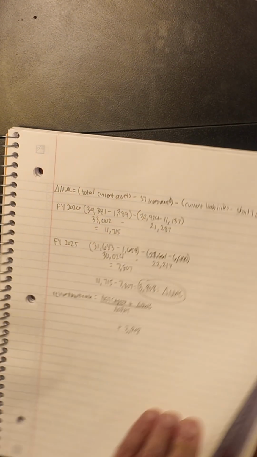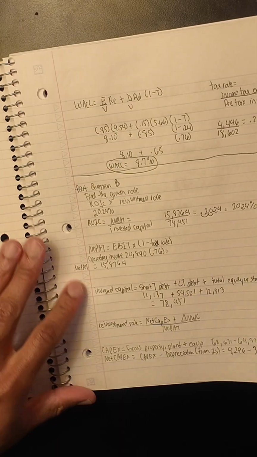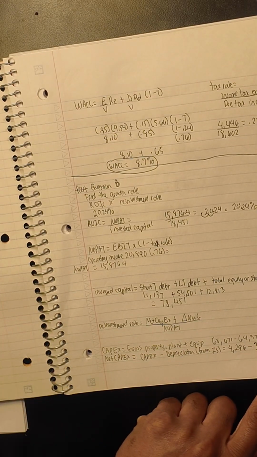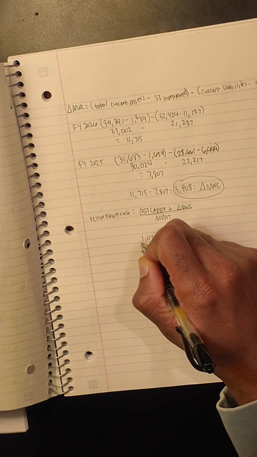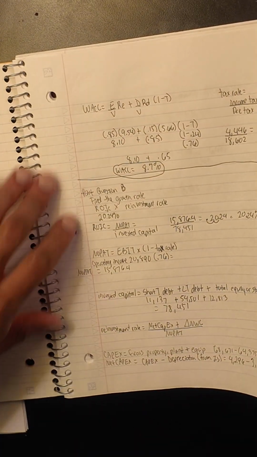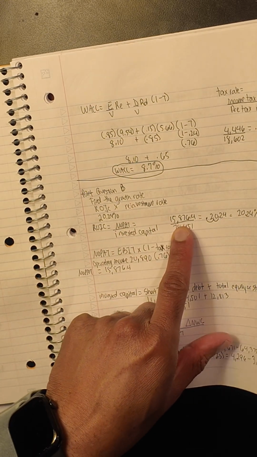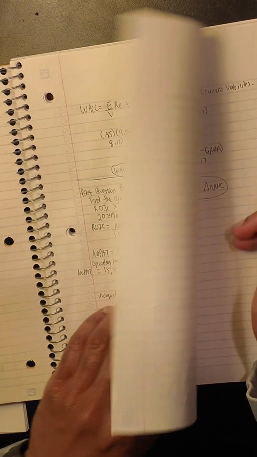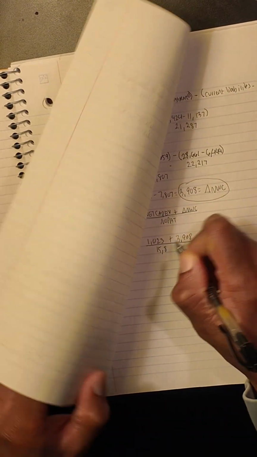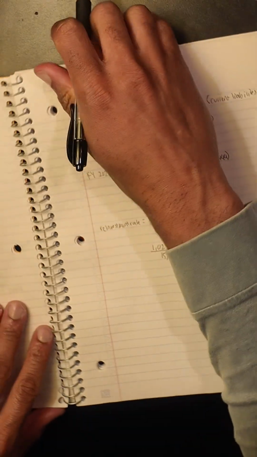Okay, let's go backwards. Our net CapEx was that 1,023. And we know our NOPAT was 15,876.4.